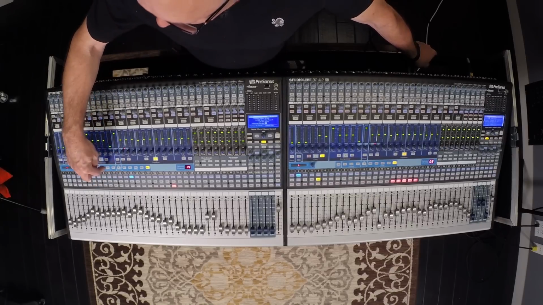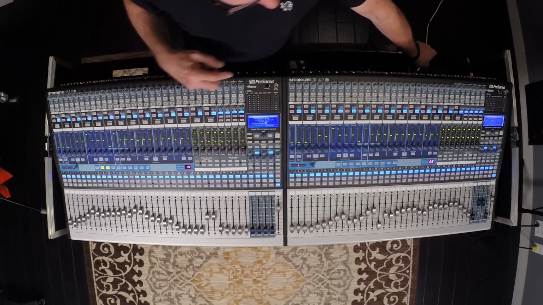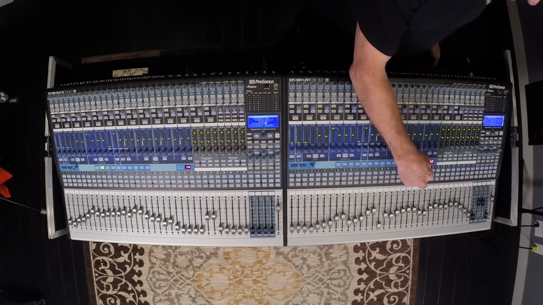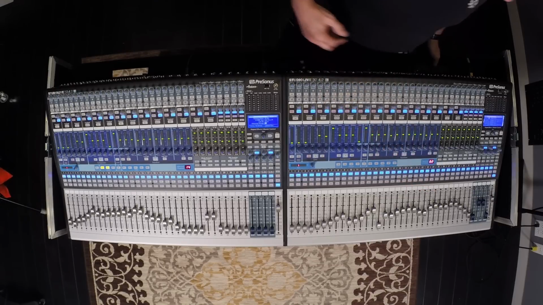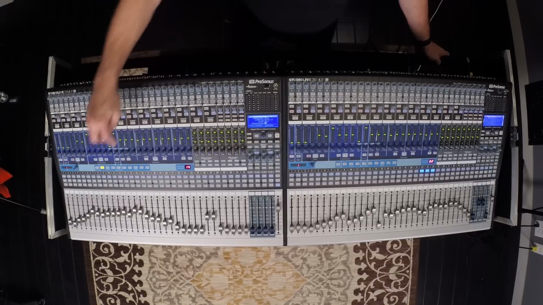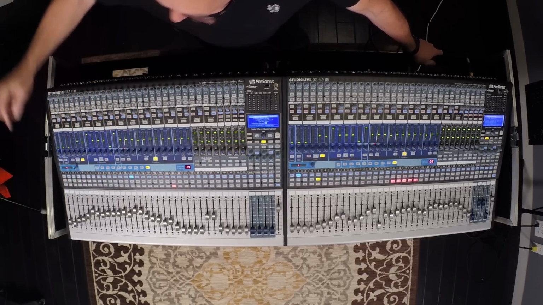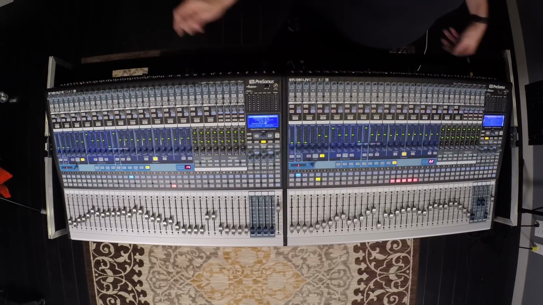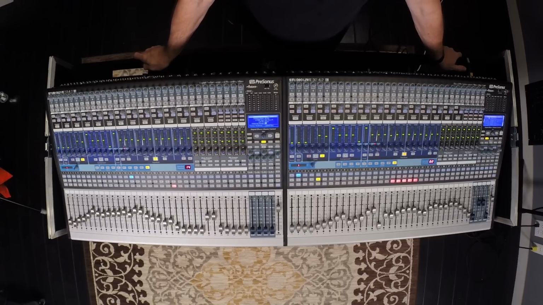I would hit copy, and I'd go over to 22, 23, and 24 and select them. And then I would hit load. And now all of those have been copied over to that other group of channels. So it operates as one mixer, as you can see.